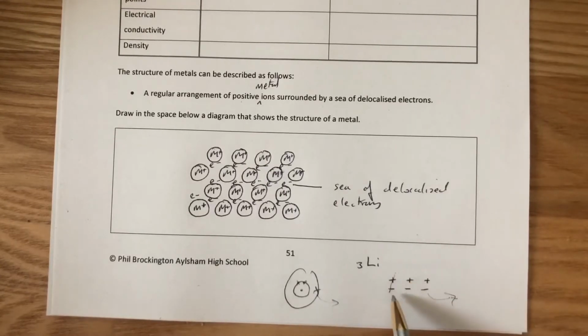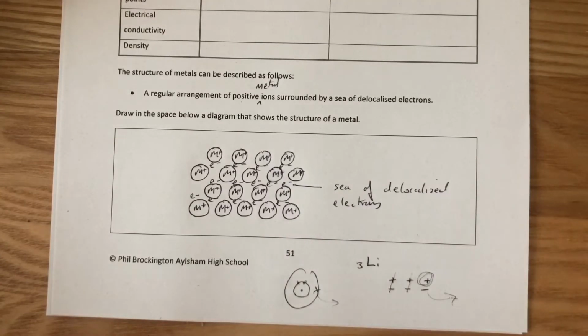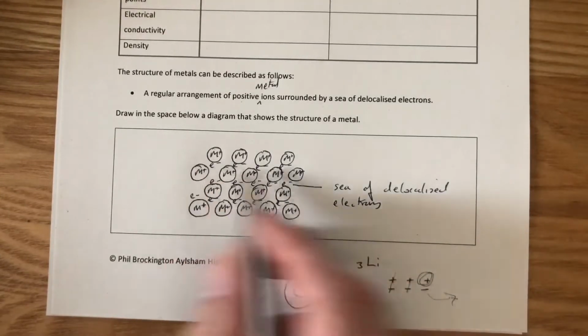Okay, so that electron would cancel that proton, that electron would cancel that proton. That proton is now going to be left on its own because this electron's gone, which is why that's going to become positively charged.